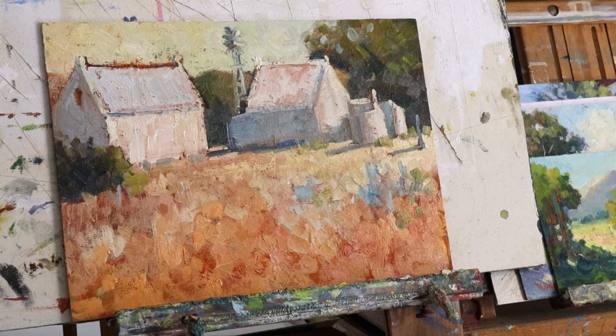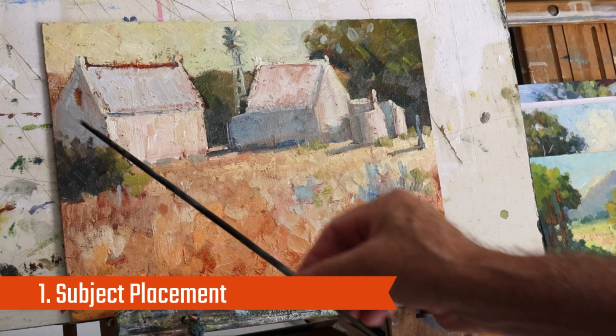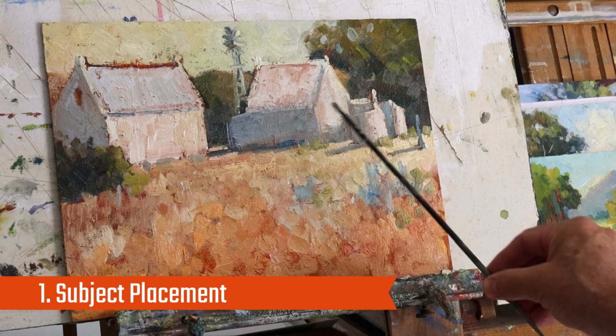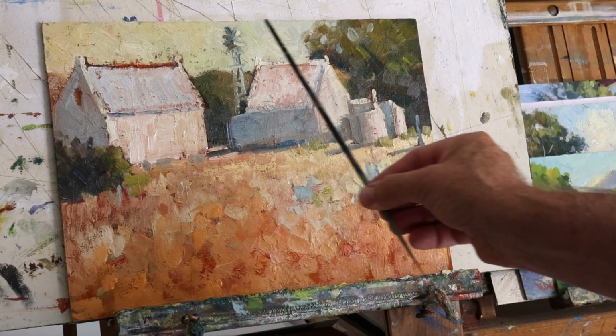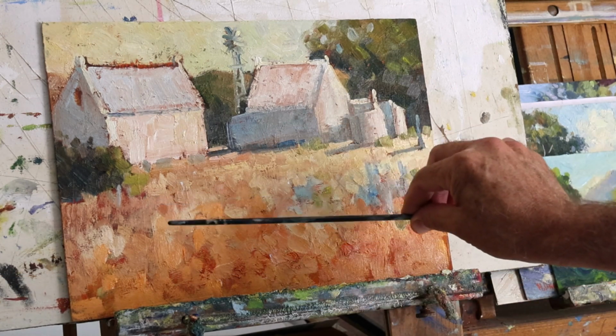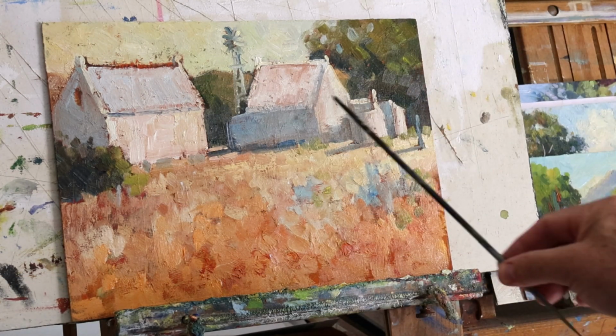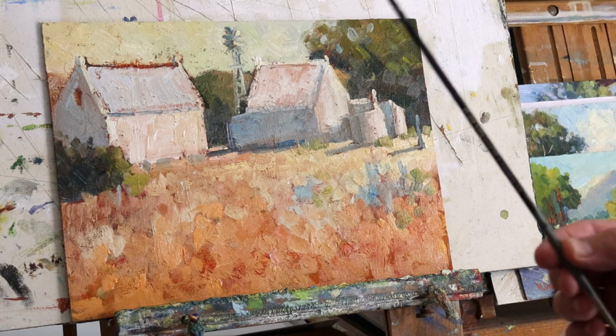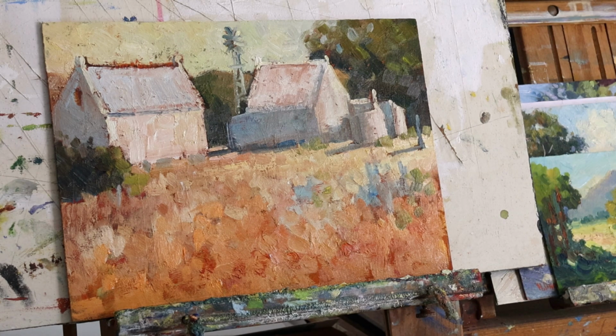So I'm working on a new painting and there are a few composition problems I thought I'd show you, and it might be helpful for you as well when you're starting your next painting. A few things to consider. One, the placement of the subject itself. You can see the buildings, the main point of interest is in the top half of the painting. So that's a composition decision you've got to sort out at the beginning as well.